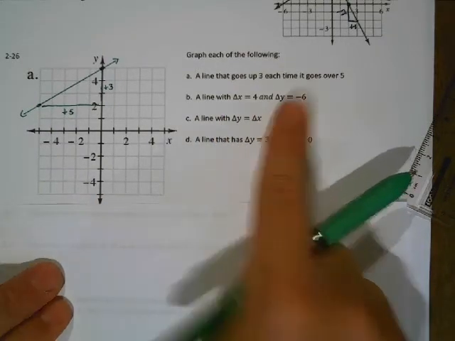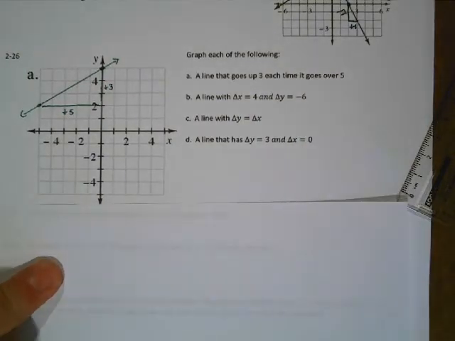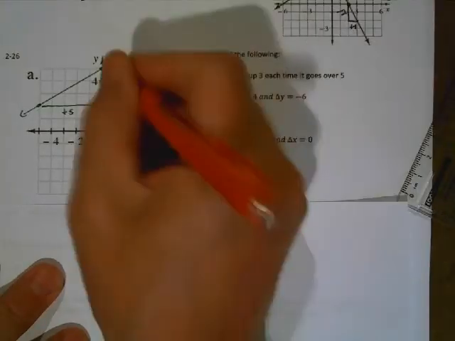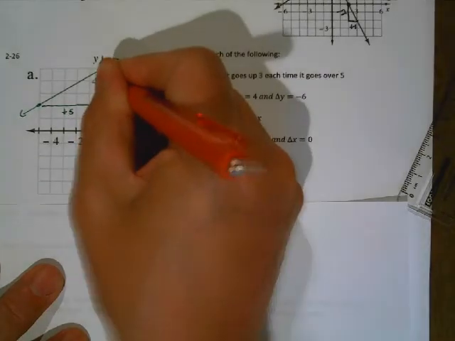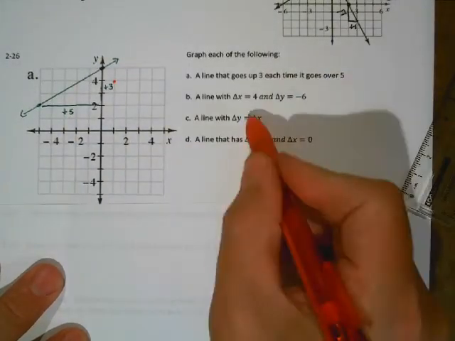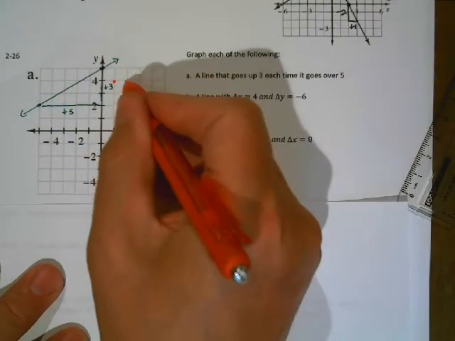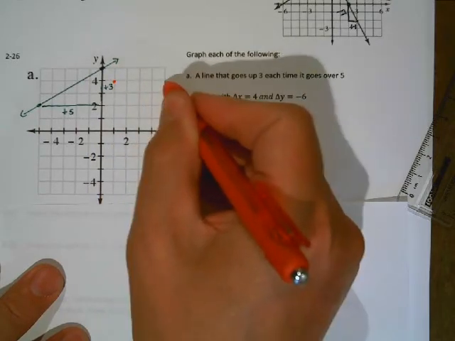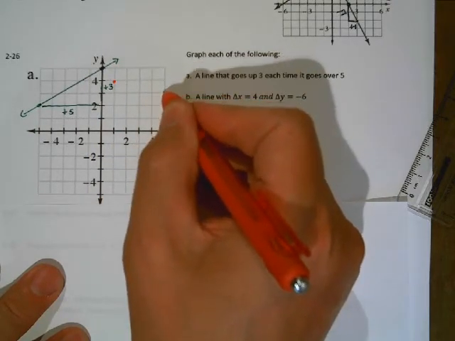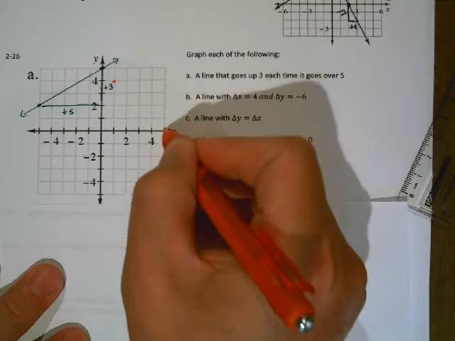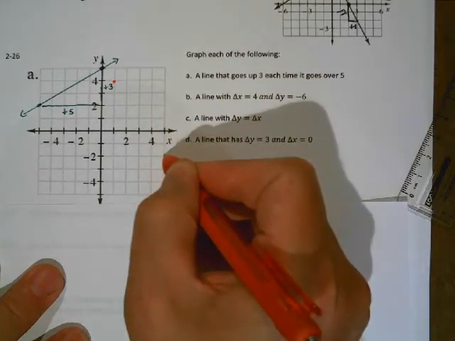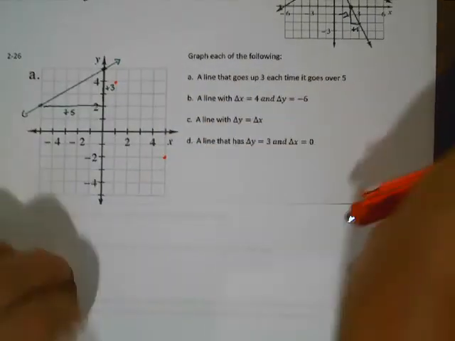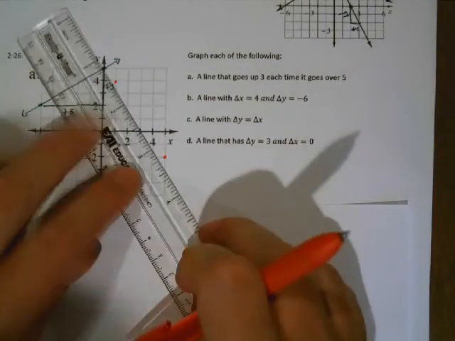Let's say that I started, where do I want to start for this one? Let's start right here. The change in x is going to be 4, so I'm going to go 1, 2, 3, 4, and then the change in y is -6, so it's 1, 2, 3, 4, 5, 6. That would be right here. So that would be B.